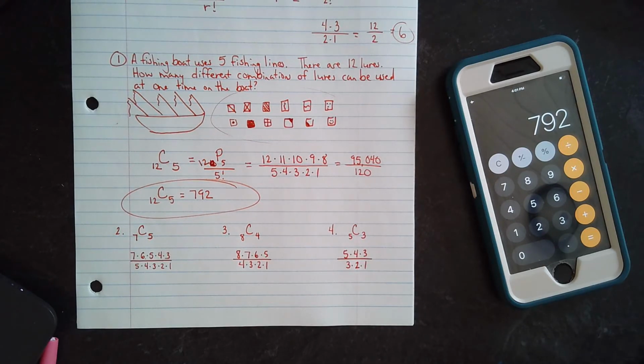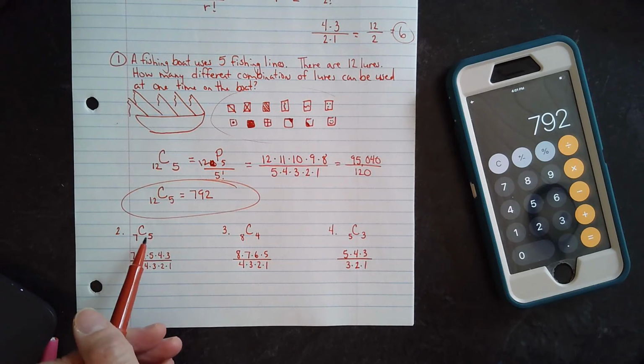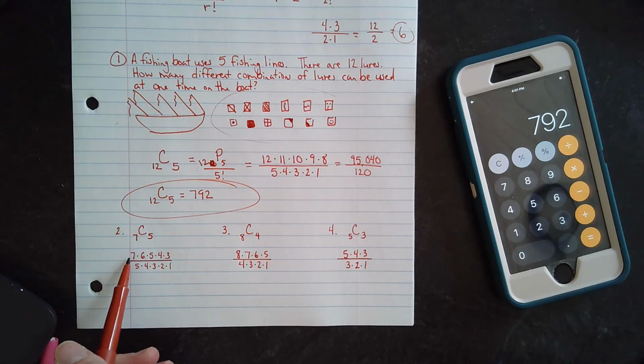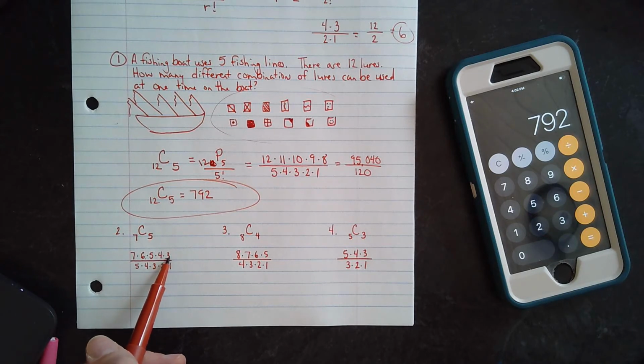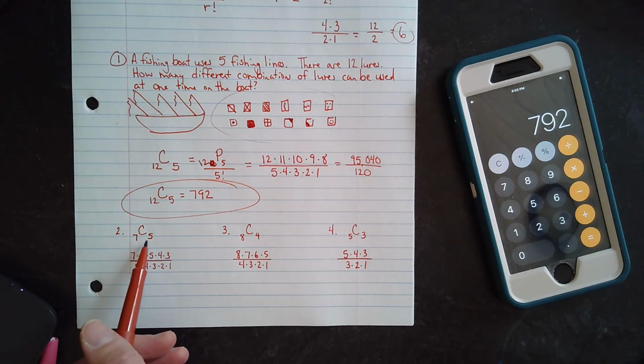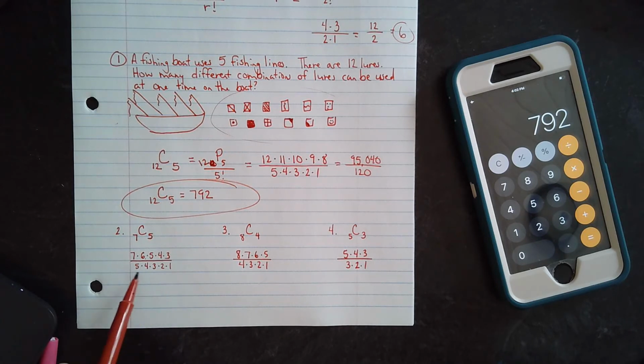All right, so these are the problems you should have come up with. Since it's 7 objects taken 5 at a time, I should have on the top found the permutation of 7 objects taken 5 at a time. So 7 times 6 times 5 times 4 times 3. So I'm starting with 7 and I'm counting down 5 numbers. And then on the bottom I have to do the factorial of 5. That's going from 5 all the way down to 1. 5 times 4 times 3 times 2 times 1.